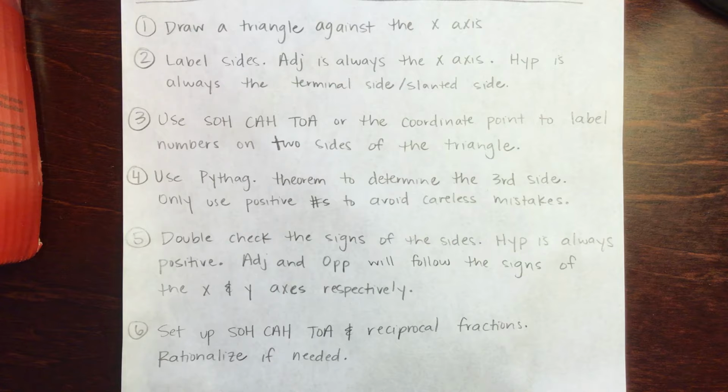Let's do some examples. I have a handful of examples to do in this video, and they're all worded just a little bit differently, but they're all asking you to do the same thing. Draw your triangle against the x-axis, label all your sides, find your third side, set up your SOHCAHTOA fractions. That's all we're going to do, these same steps over and over and over.